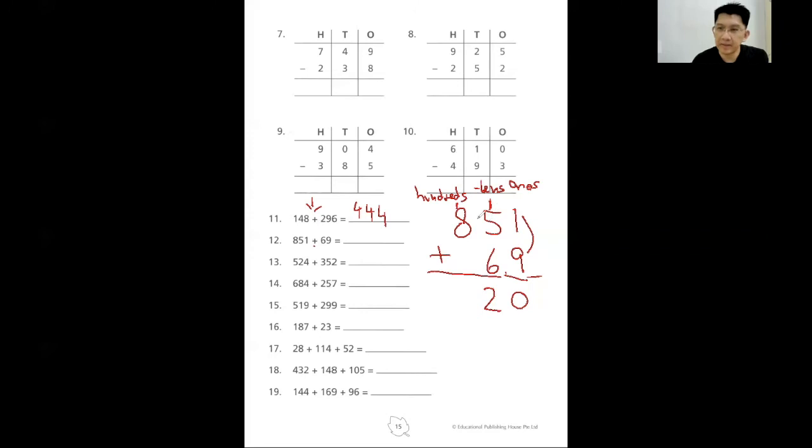Okay, so now we are doing this group, which is 8 plus 1, because there's nothing at the bottom, so just 8 plus 1, that's 9. Okay, so the answer to 851 plus 69 is 920. Okay, all right. Give me some time to erase that so I have my space for working.